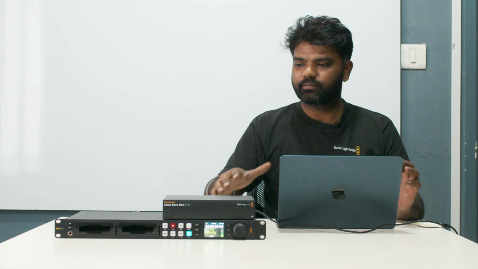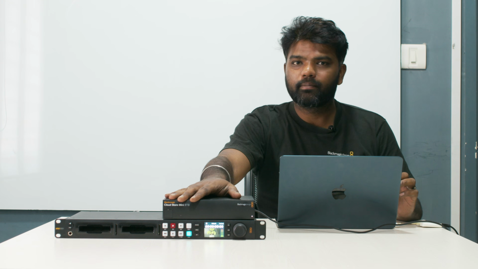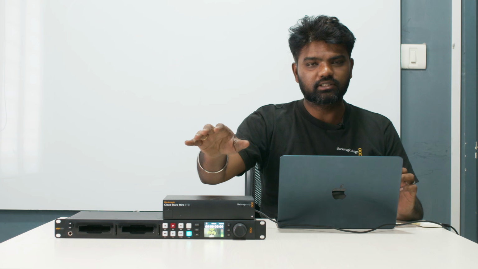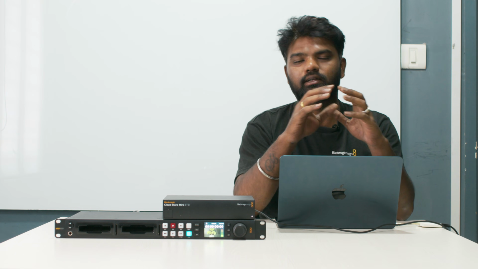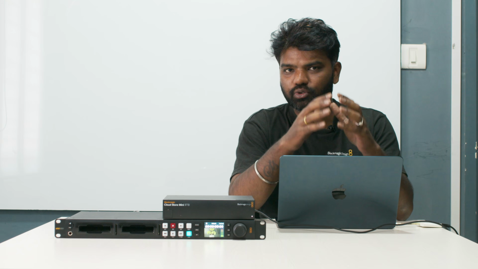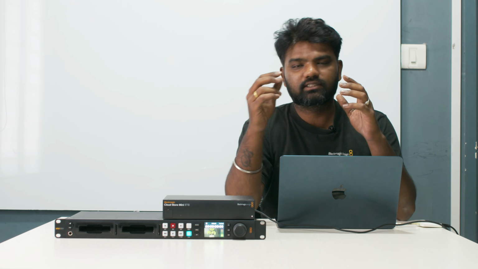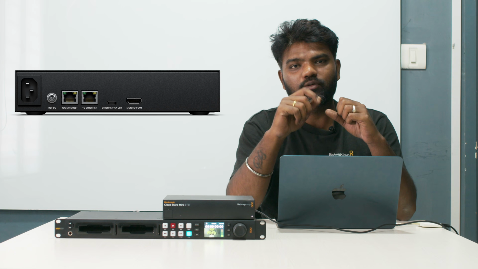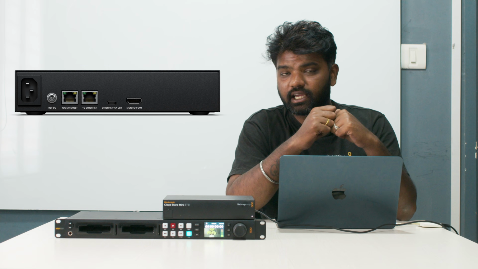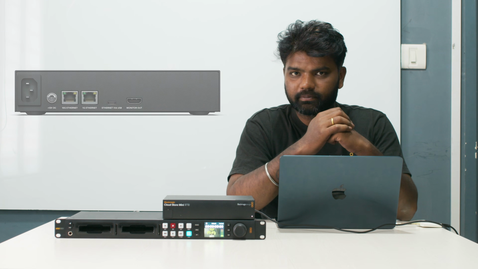So now we have a setup here. We have a HyperDeck Studio 4K Pro and we have a Cloud Store Mini 8 TB. The name is Cloud Store, but it is a physical storage and you can consider it as a NAS storage. This device has two Ethernet ports, one 10 gig and one 1 gig, and one USB-C and one HDMI for monitoring purpose.